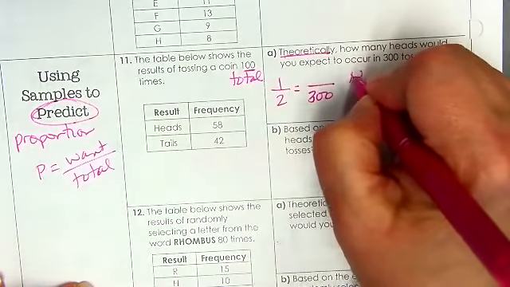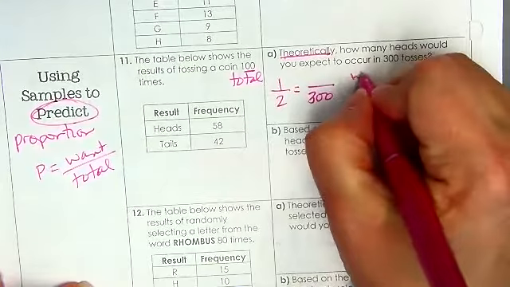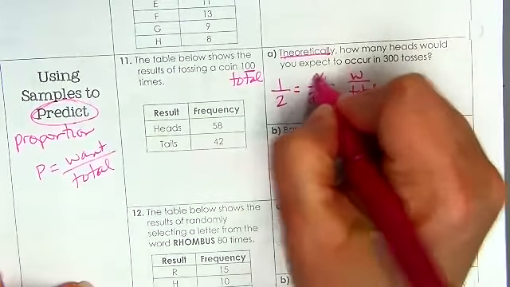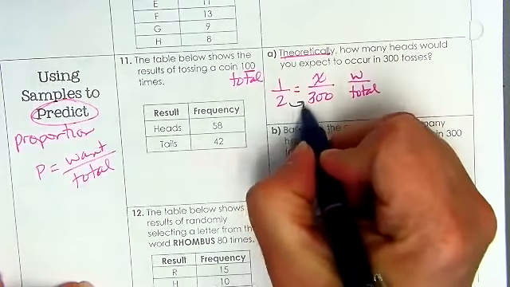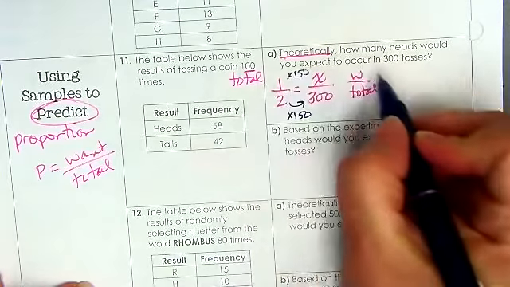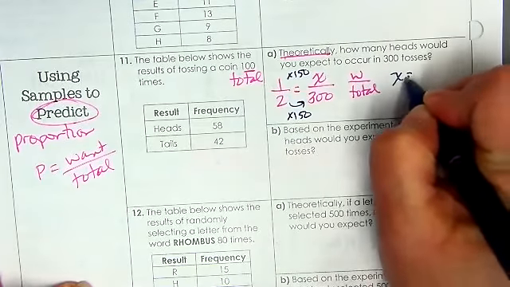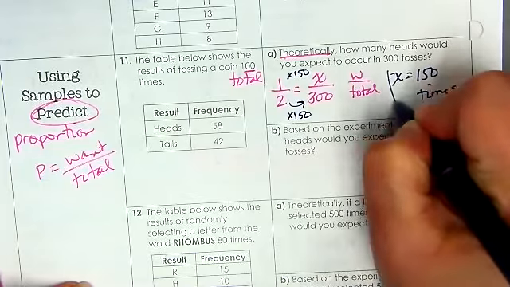What you want over the total. And now I solve my proportion. I'm going to do 2 times 150, which means that x equals 150 times.